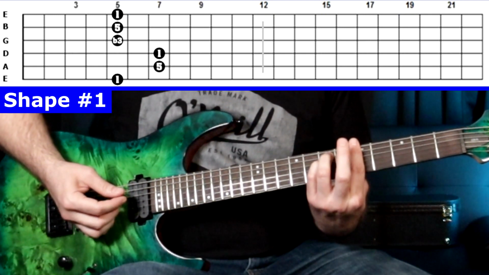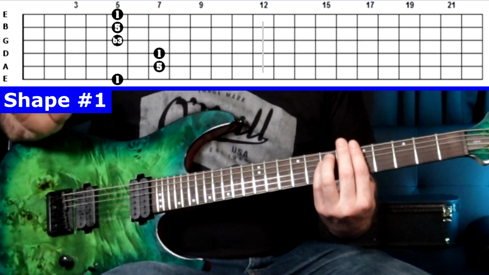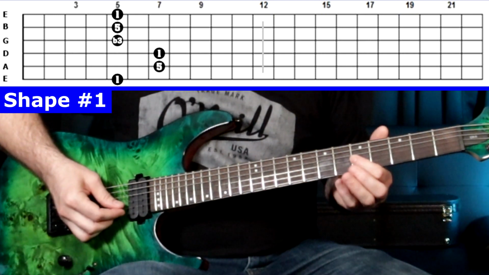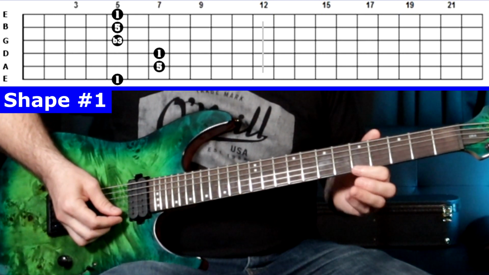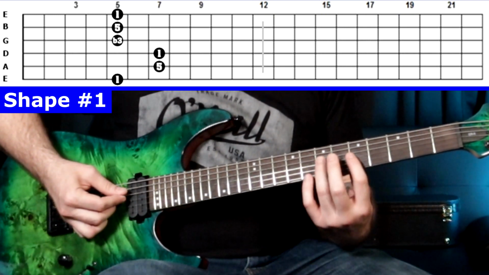So that's an A minor chord. Again, you don't have to play all 6 strings if you don't want. You just have to get the 1, the flat 3, and the 5 in there. So here's a 1, here's that flat 3, here's that 5, and we'll put the 1 in here again. 2 instances of the 1. So this is an A minor chord as well.